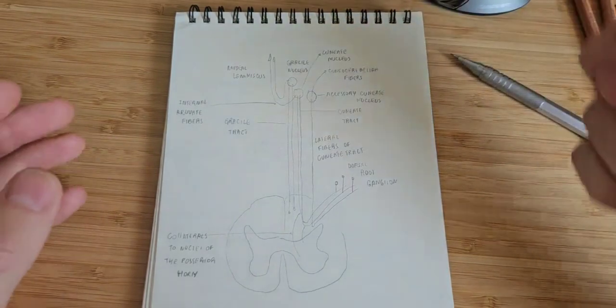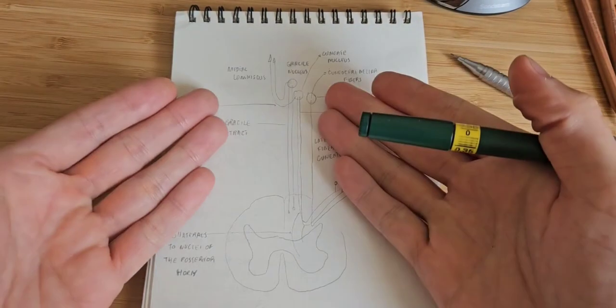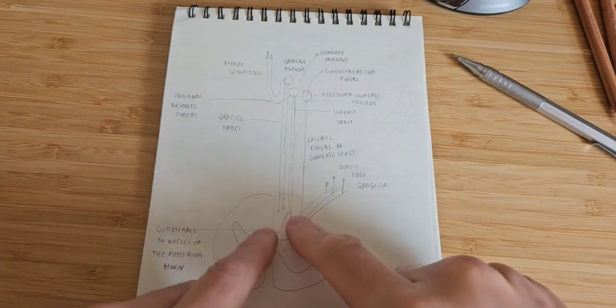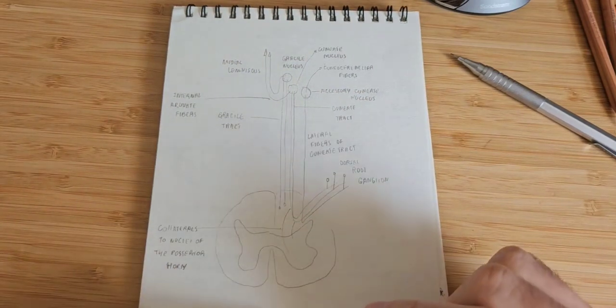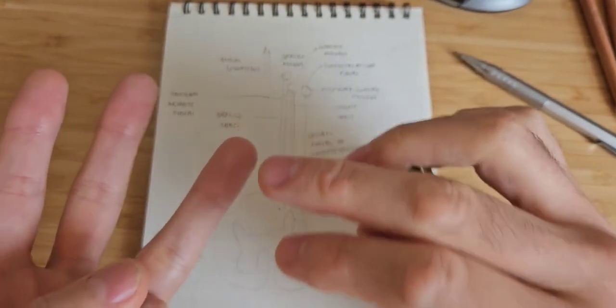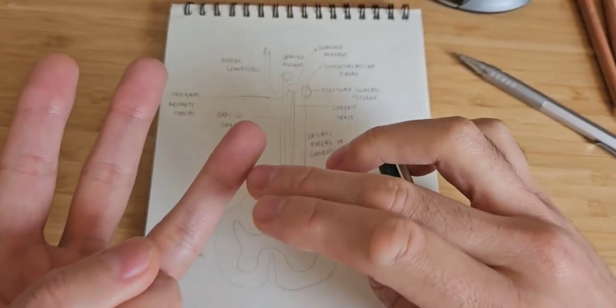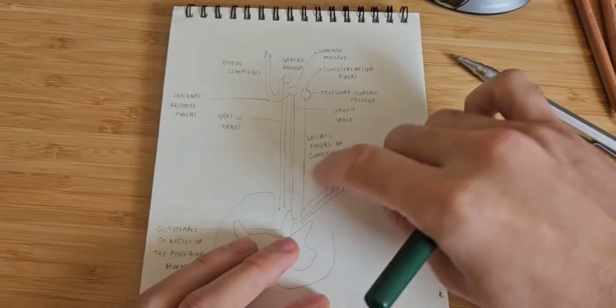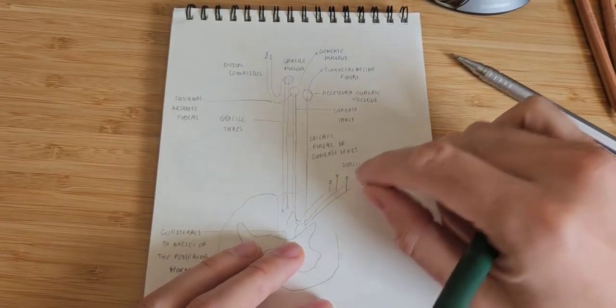Clinically, when the posterior funiculus is damaged, let's say due to trauma, compression, or disease like syringomyelia, it can result in sensory loss in the affected dermatomes.